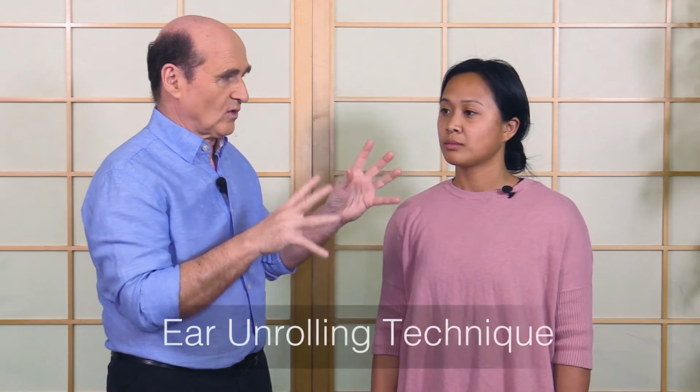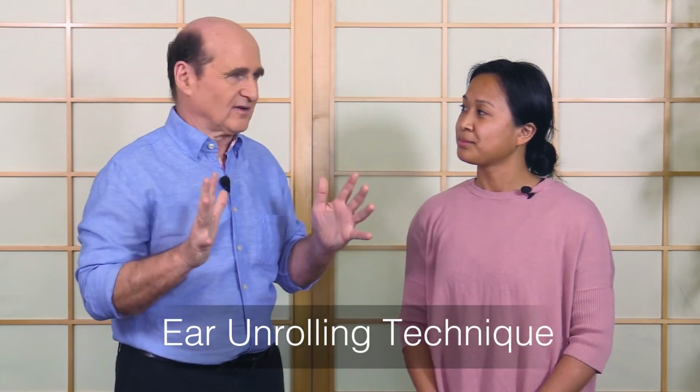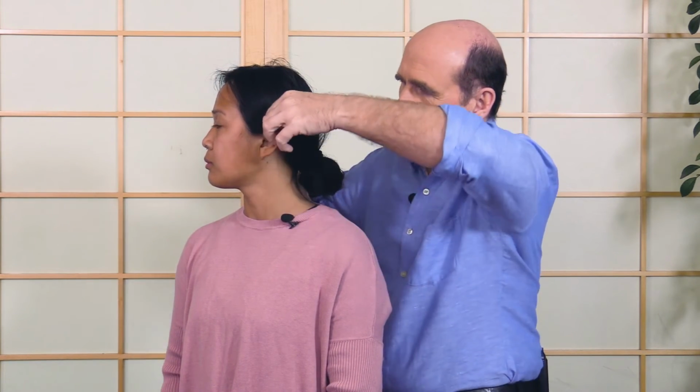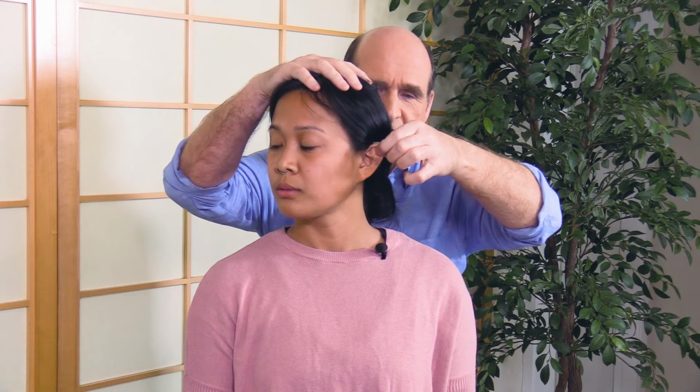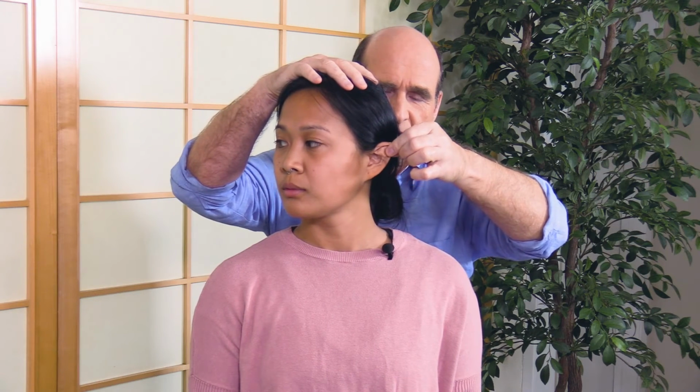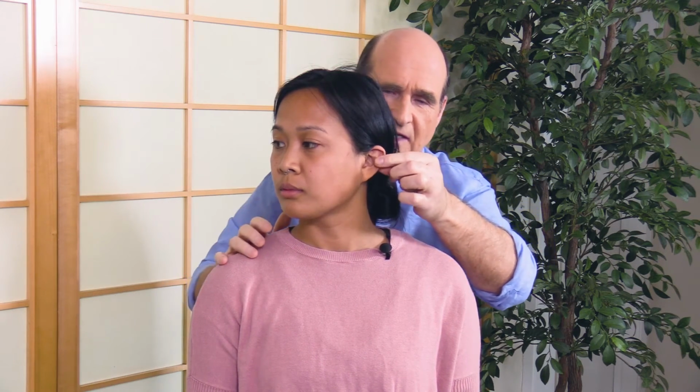Now the first technique we're going to do before this is called the ear unrolling technique, and it also is excellent for relieving neck stress. So let's demonstrate that first. So notice how far you can turn here. Now what I'm going to do is, while you're turning, I'm going to start unrolling the rolled over part of your ear. You can do this on yourself, and for you that are watching, you can do it on you, and see if your head goes any further as we do the ear unrolling technique.